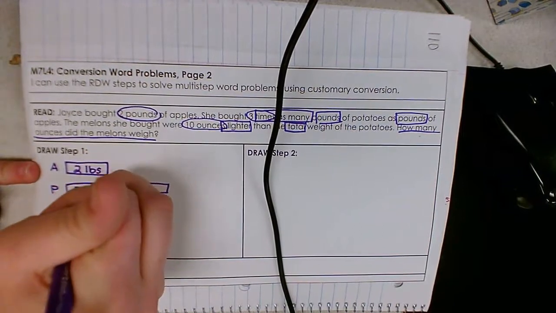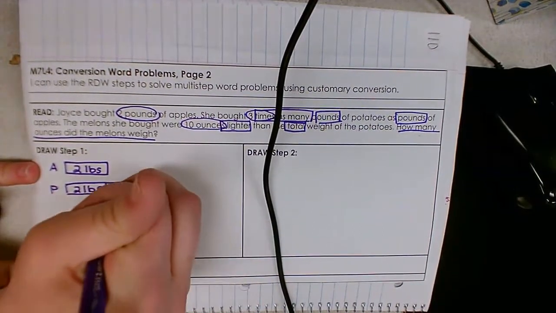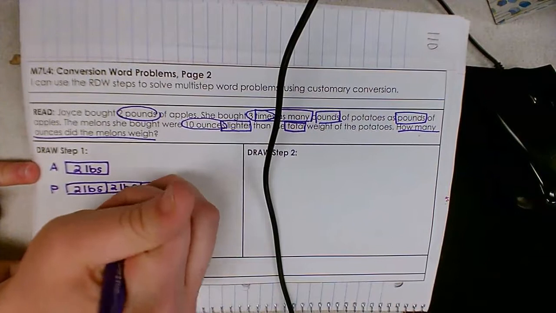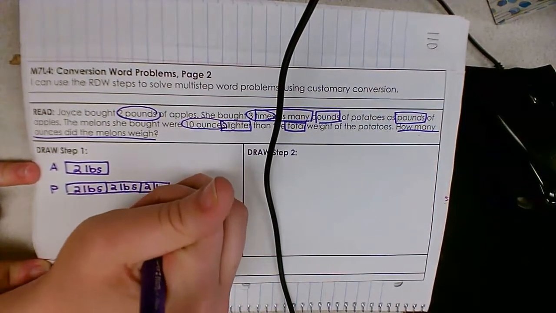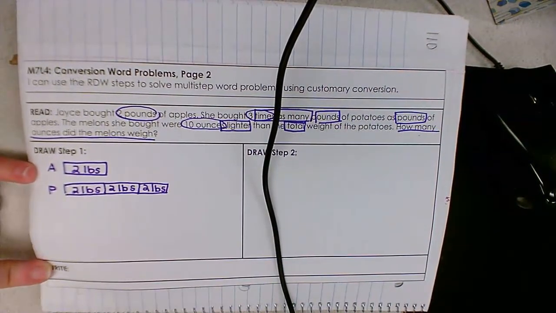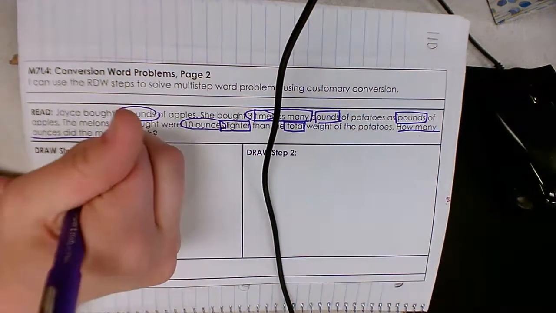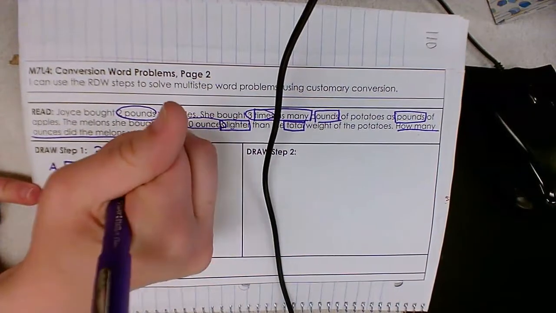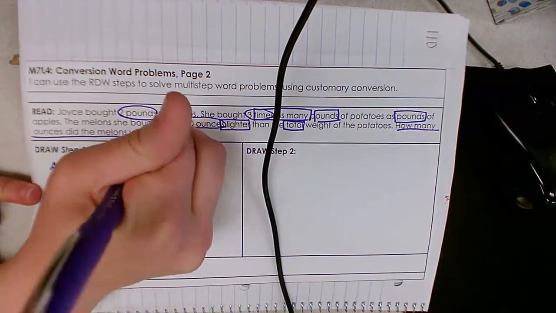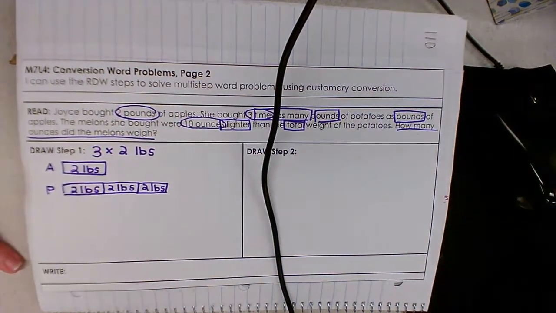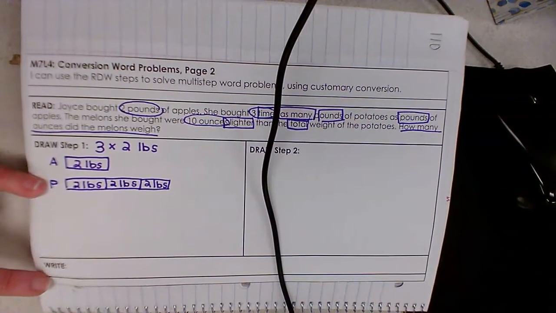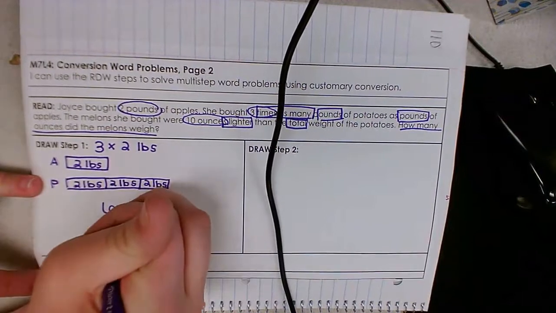So we're taking those 2 pounds and we're continuing to repeat it till we have 3 groups of them. So to figure out the potatoes, we've got to do 3 groups of 2 pounds. Well, that's a simple math fact. 3 times 2 pounds equals 6 pounds.